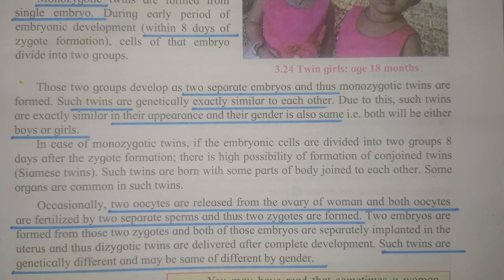Therefore, these twins are dizygotic twins. Two embryos are formed from those two zygotes and both those embryos are separately implanted in the uterus and thus dizygotic twins are delivered after complete development.